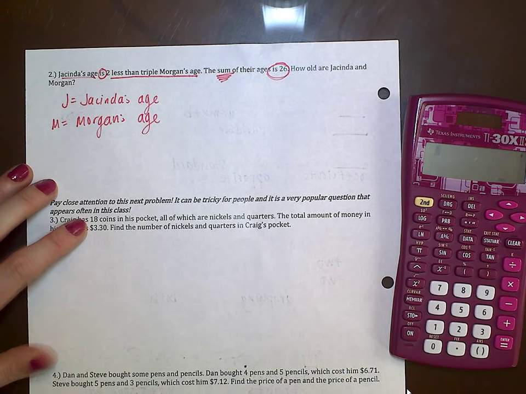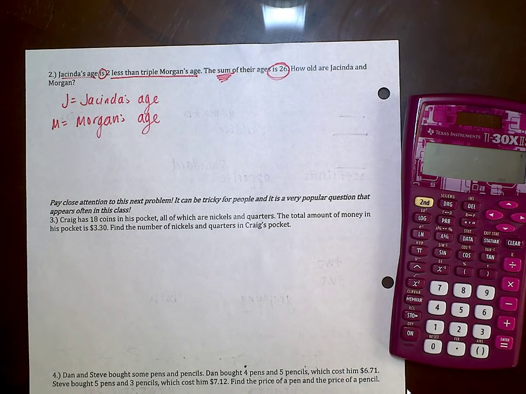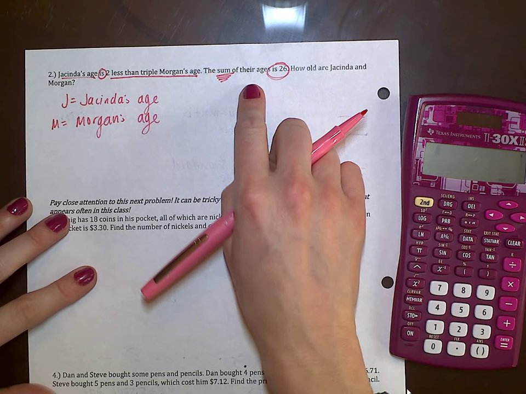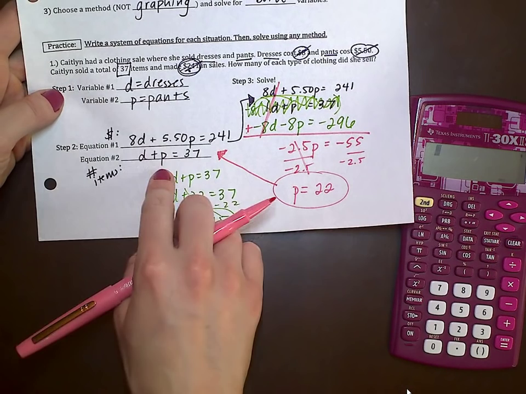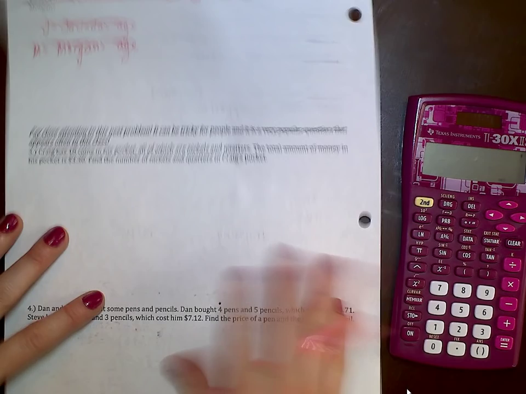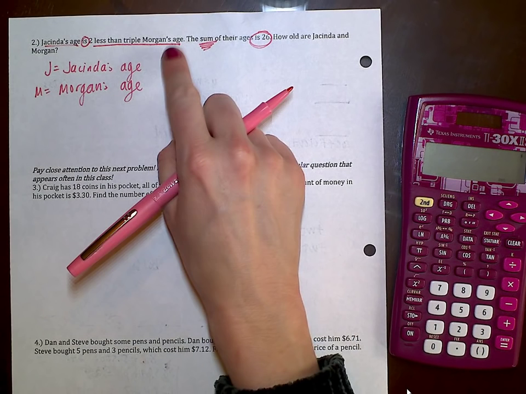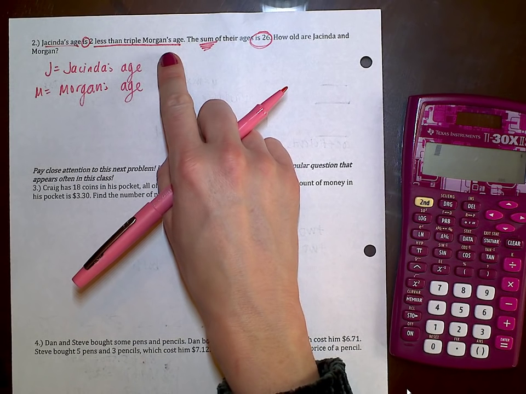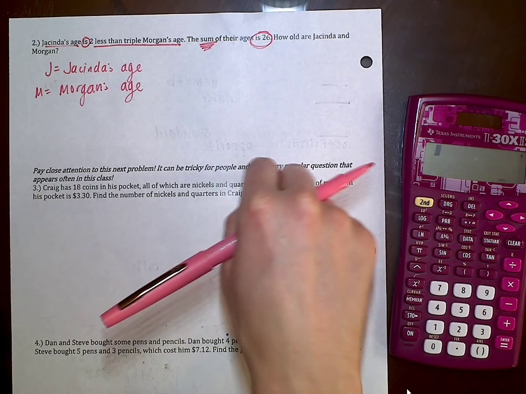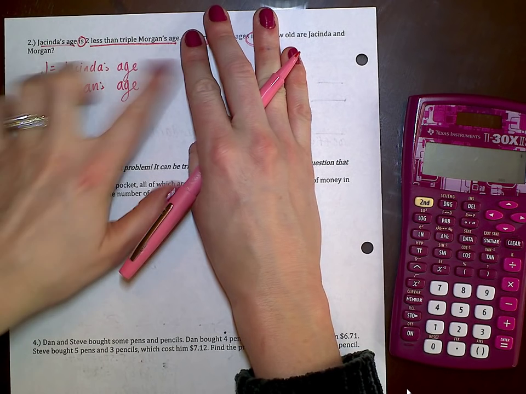All right, so I've got my two variables. Now I need to write two equations. A lot of times the sentences, so there's no money involved in this one. The way I organize the information is going to be different than this past example. A lot of times you'll see that the sentences separate the information, and that's exactly what's happening here. So this first sentence, I can write an equation from that.